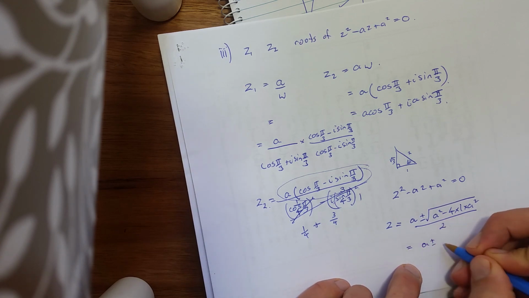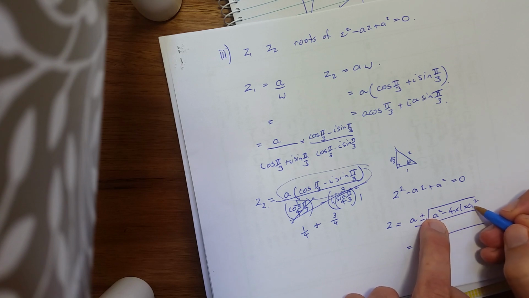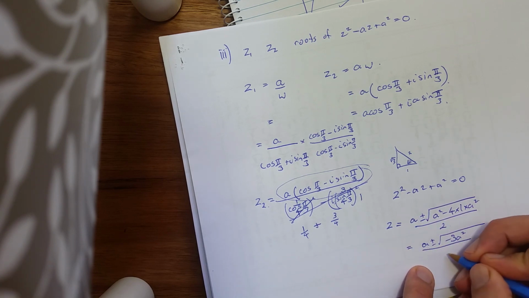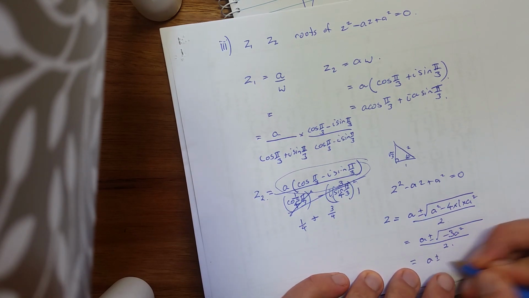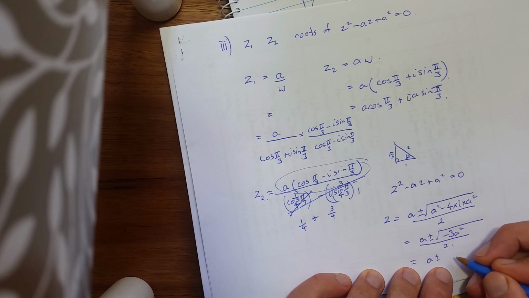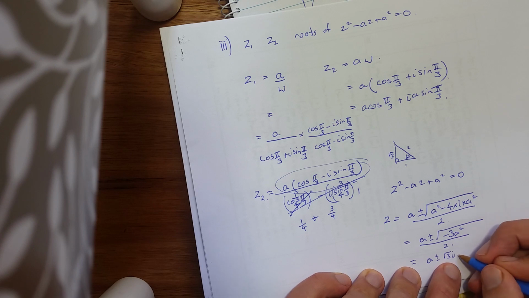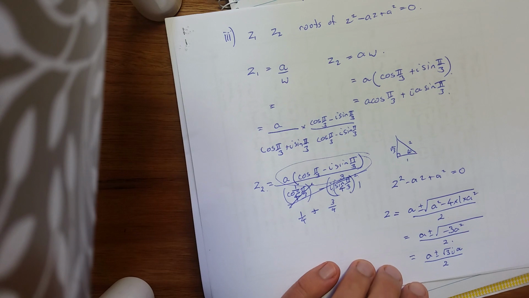So it's A plus or minus the square root of A squared minus 4A squared, so that's minus 3A squared, all over 2. The square root of minus 3 is root 3 I, and the square root of A squared is A, all divided by 2.